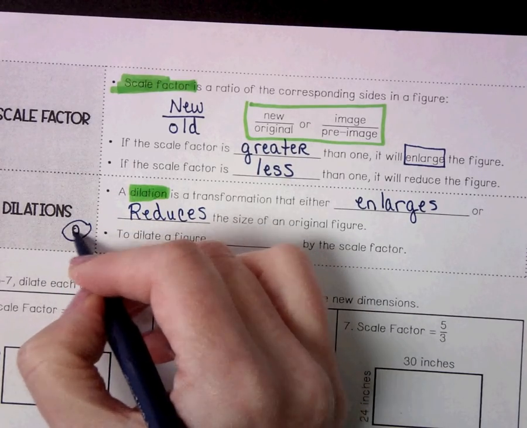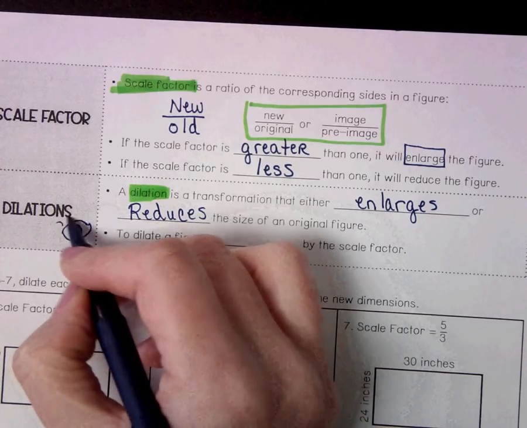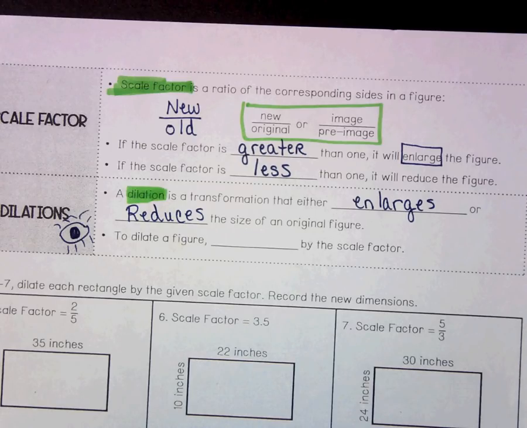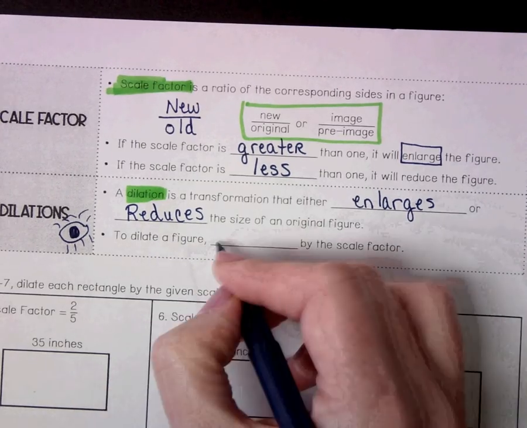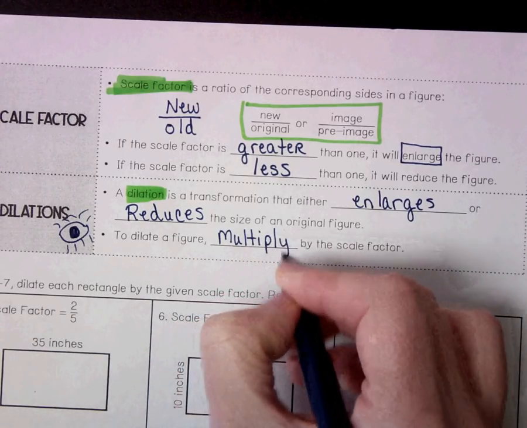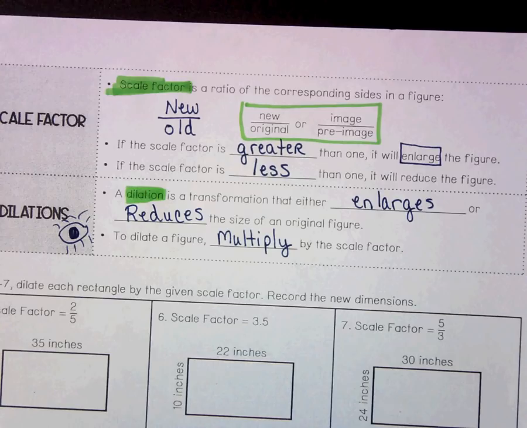With our eyes, our pupils dilate, and that actually means they get smaller or they get bigger. Okay, so think about that. To dilate a figure, all we have to do, it's actually really, really easy, is multiply by the scale factor. We have to take our side lengths, take our ordered pairs, and multiply by the scale factor.